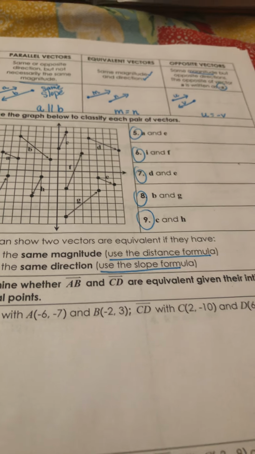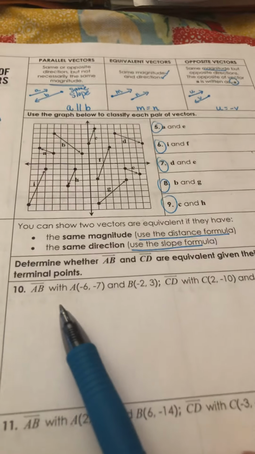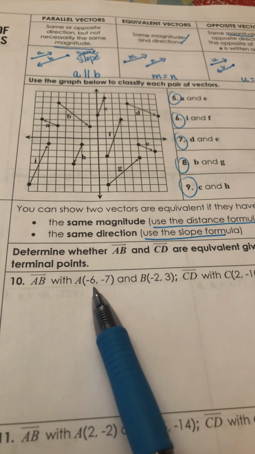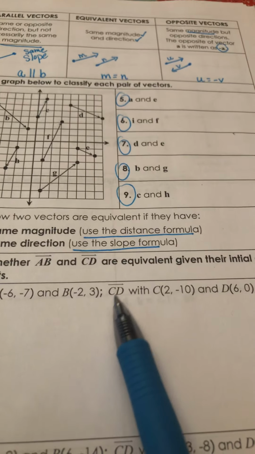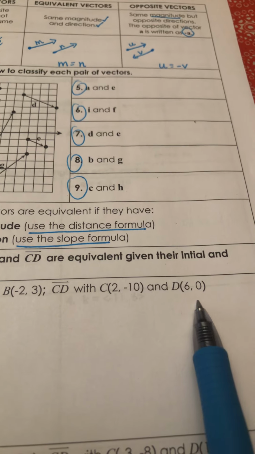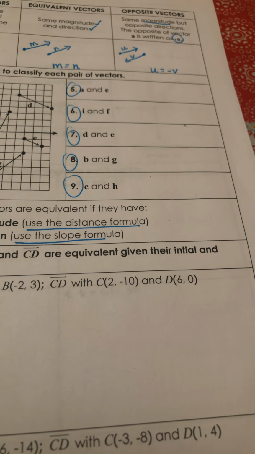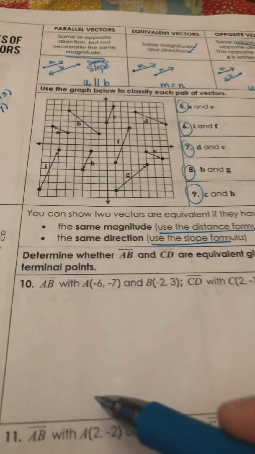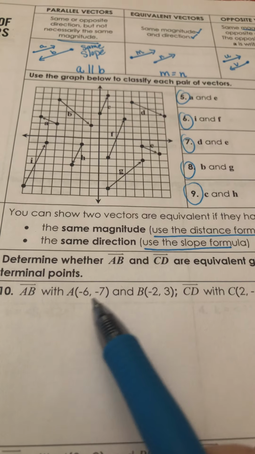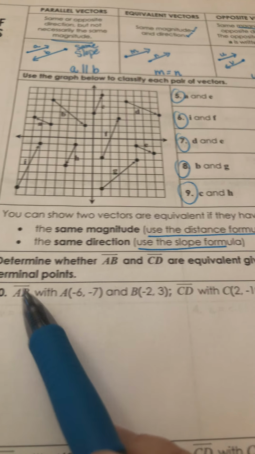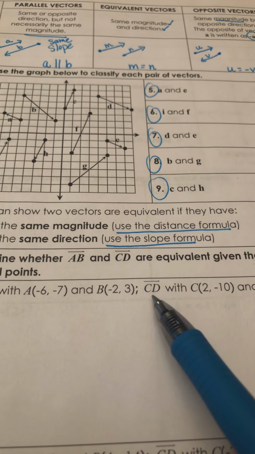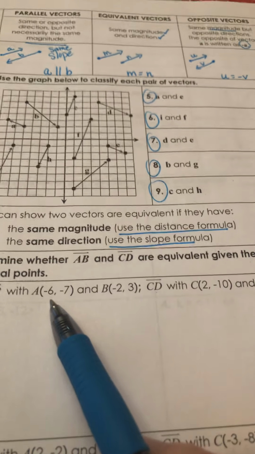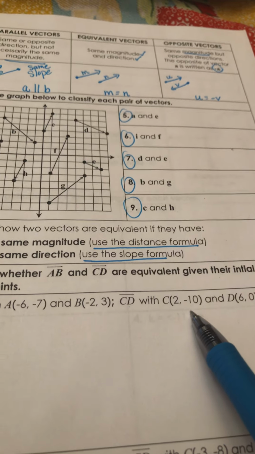So, looking at number 10, you've got vector AB, initial and terminal, and vector CD, initial and terminal. All right, be very careful with those. First thing that you want to do is find the magnitude of vector AB, then find the magnitude of vector CD, then find the slope of AB and the slope of CD.